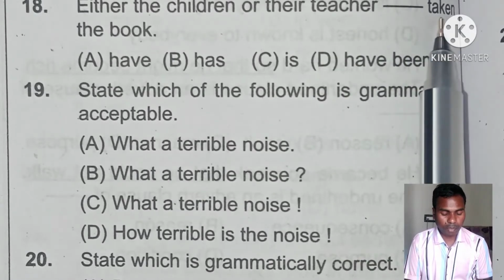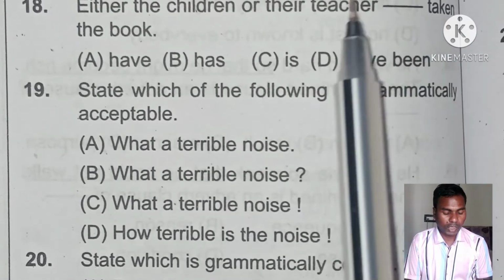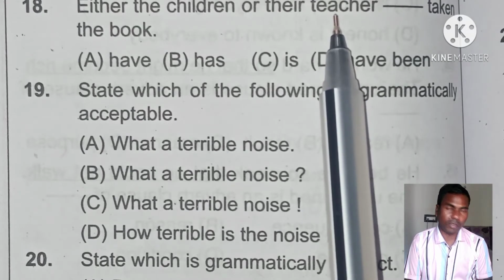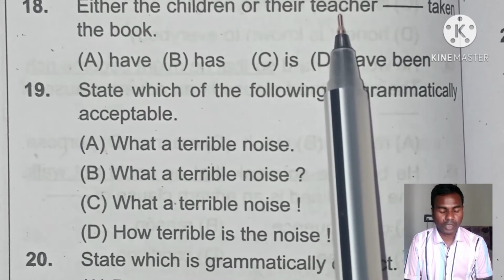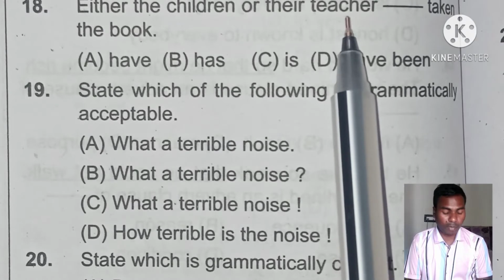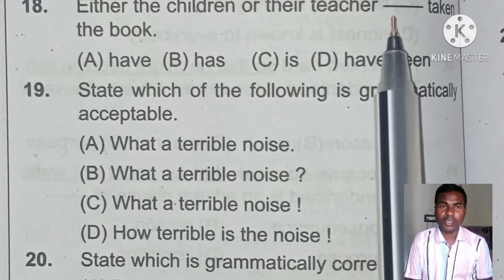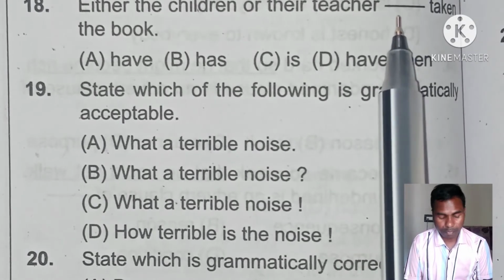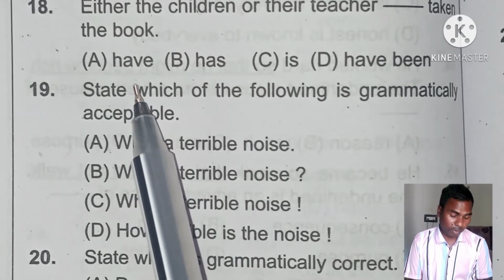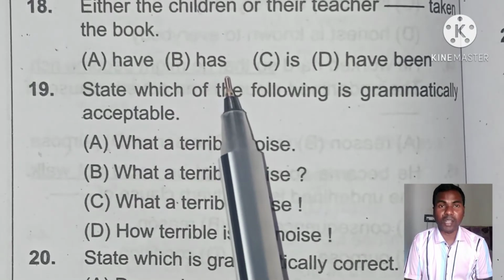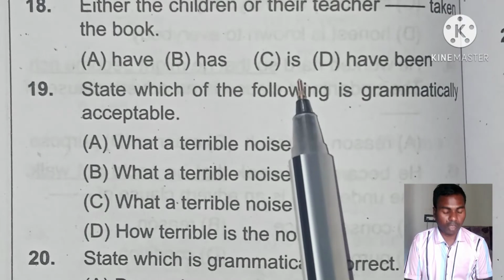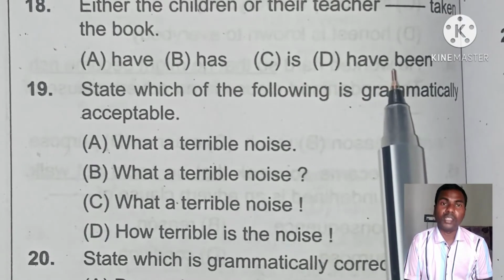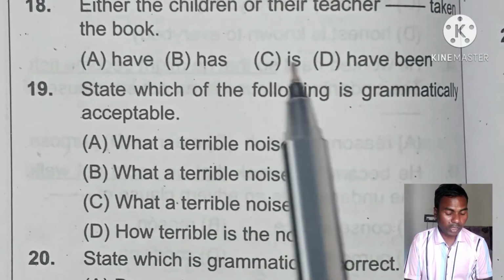Here you have the verb taken, and the nearest subject is teacher, which is singular. That means the verb expected to be used will be in singular form. Have is plural, had is singular, has is singular, have been is plural. Therefore, had and has. Now you have to decide which one will be used.